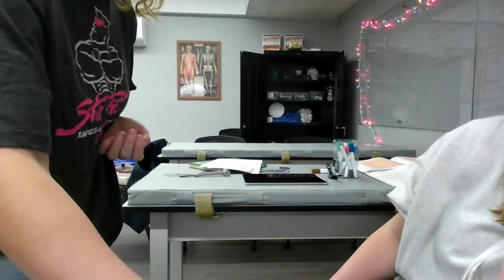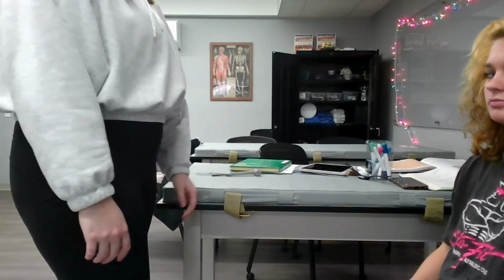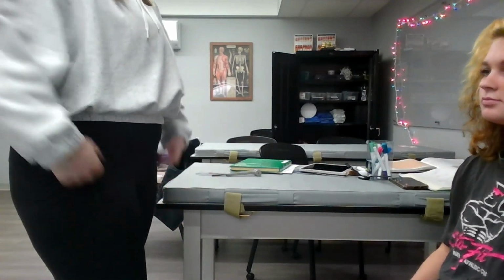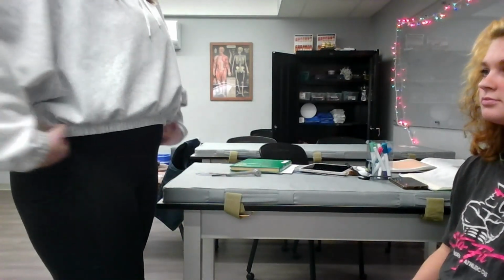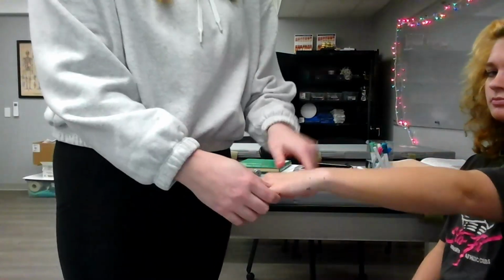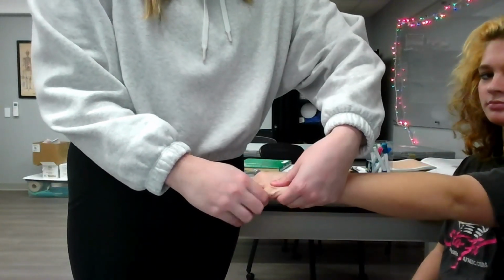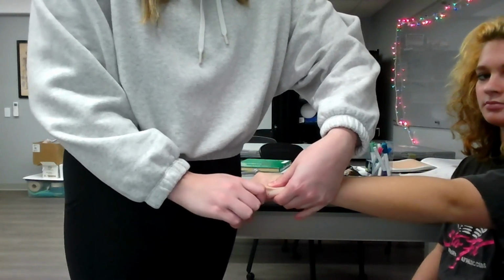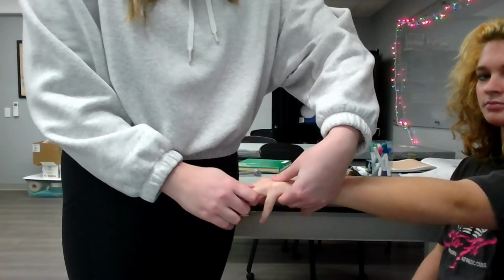Extension of the index. I'm going to be doing ligament testing. So first I'm going to do the carpometacarpal joints of the hand. So you want to stabilize each one.